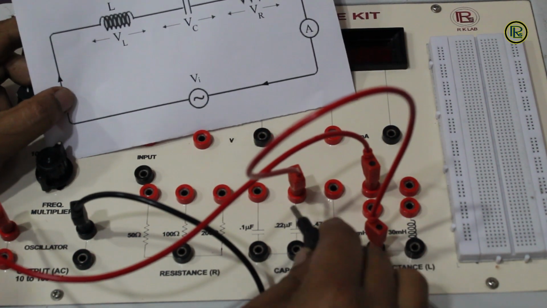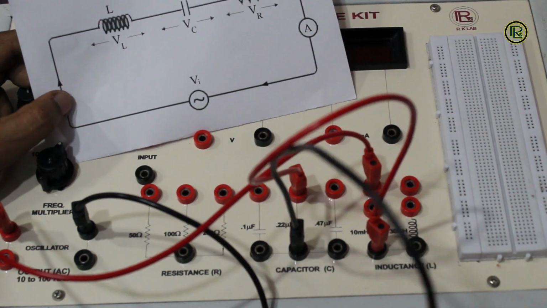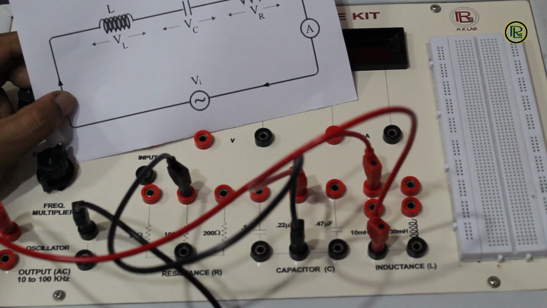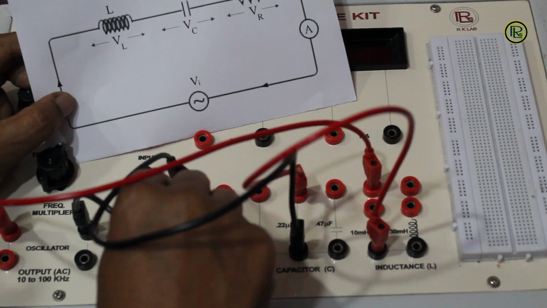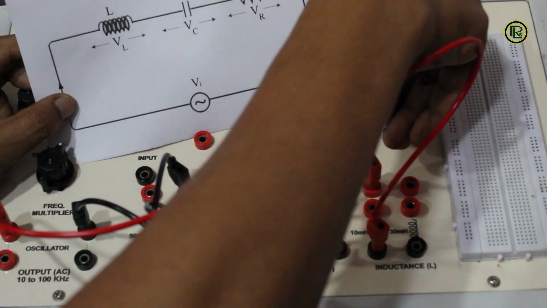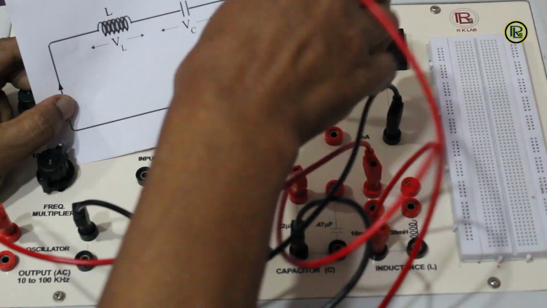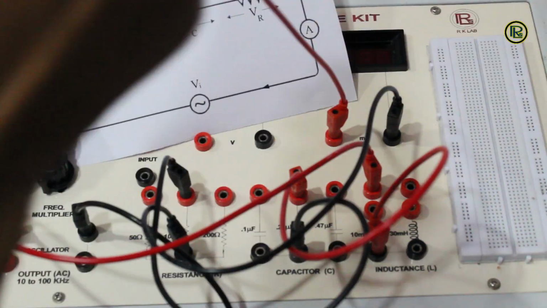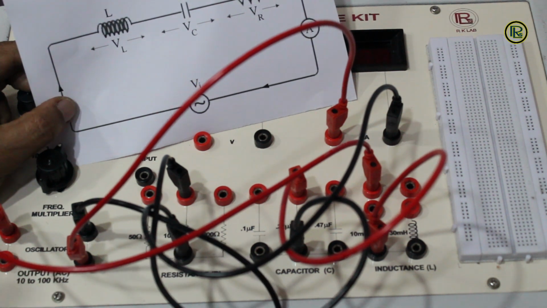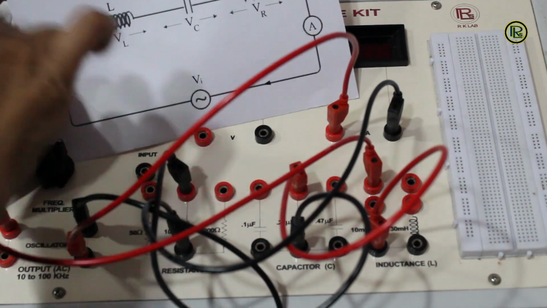Then from C I have to go to the R. So from the other end of C I am going to the R. I am taking 100 ohm. Then from R I have to go to the ammeter, and from the ammeter I have to come back to the source. Okay, so I have completed this circuit.